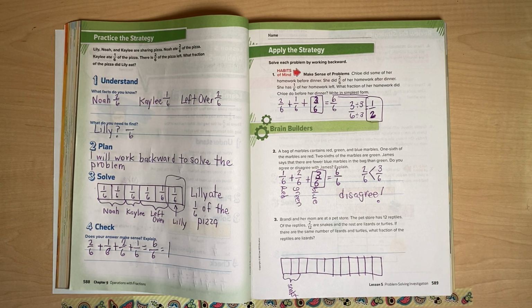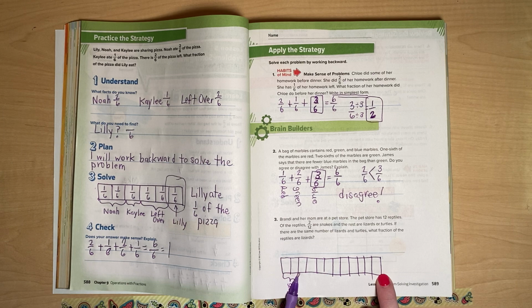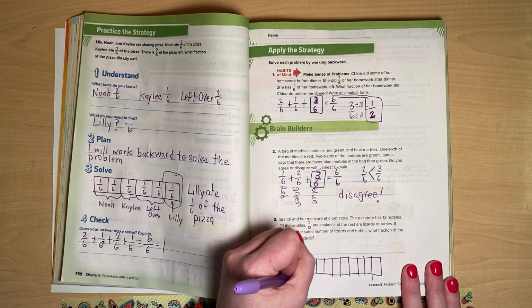Okay. So if we have the same number of lizards and turtles, what fraction of the reptiles are lizards? So if I have 10 animals left over and basically half are lizards and half are turtles, how many of each will I have? Well, what's half of 10? 5. That's right. So 1, 2, 3, 4, 5. So I'm going to section off 5.